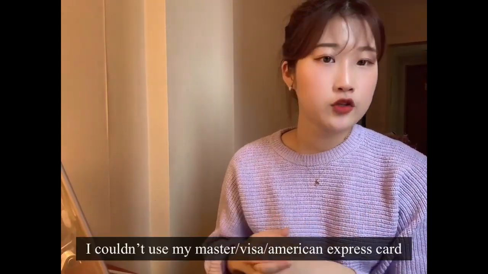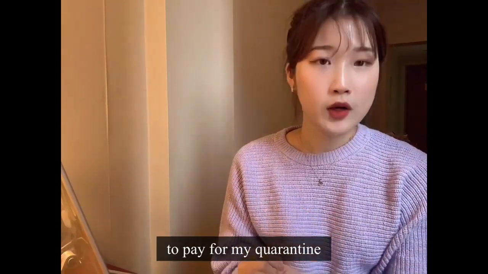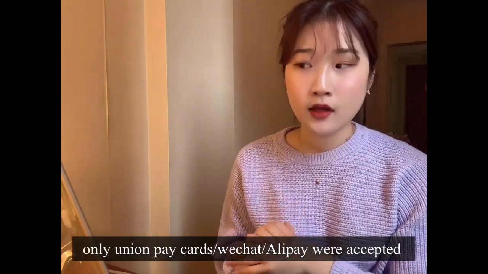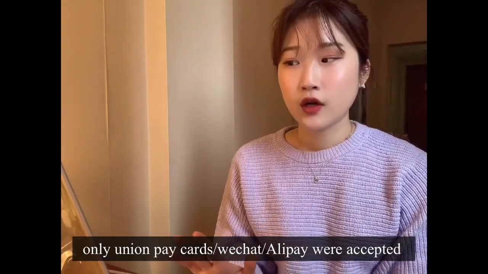Oh, and just one more thing about the quarantine fees. I couldn't use my Visa or Master or American Express card to pay for my quarantine. The only thing I could use was the UnionPay card that I had, and you can also pay through WeChat and Alipay. So if you want to go to China and pay for your quarantine fees, I suggest you have your money in your Alipay or WeChat.